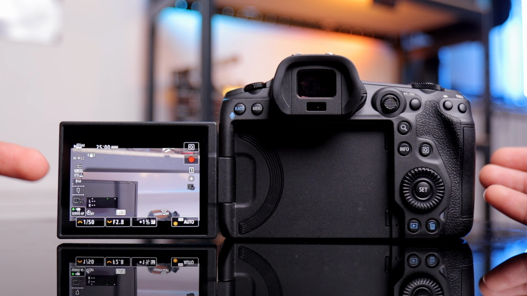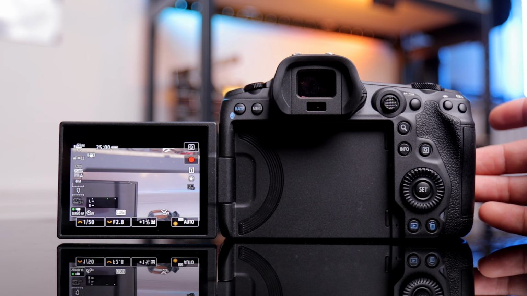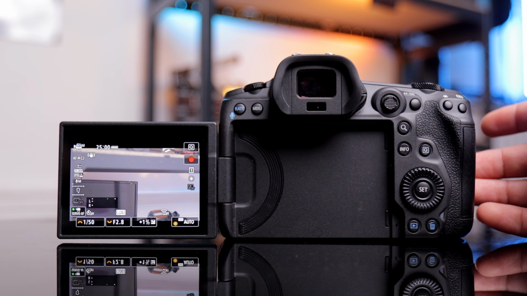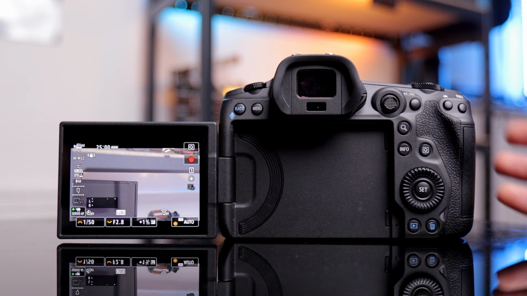4K 25 frames per second in IPB compressed. This is the 4K HQ, face detecting autofocus, IBIS, card 1, and daylight shooting. And this is pretty much what I use for any real-time shooting.